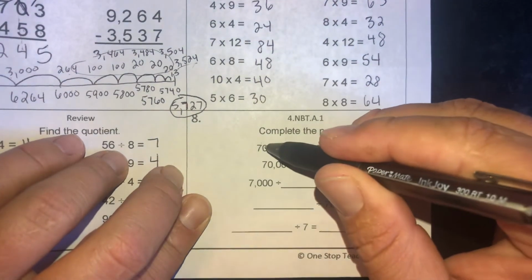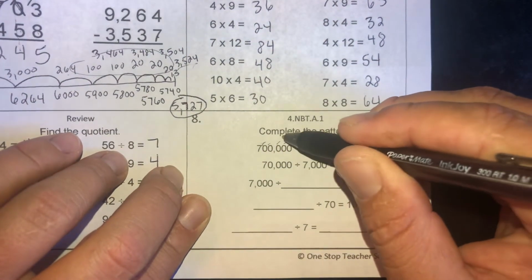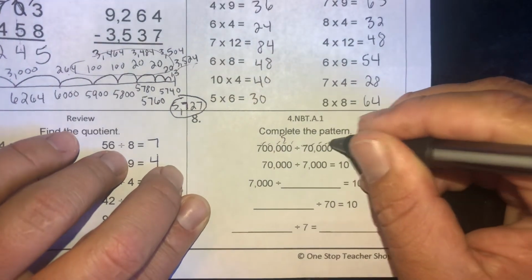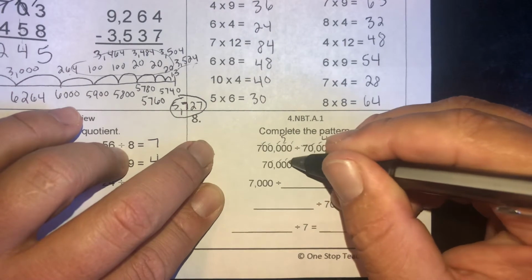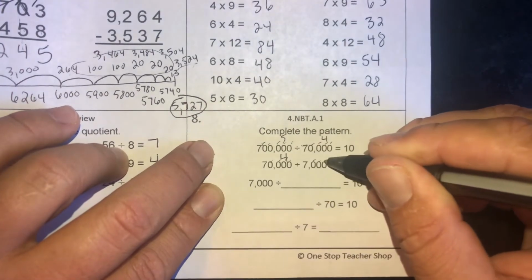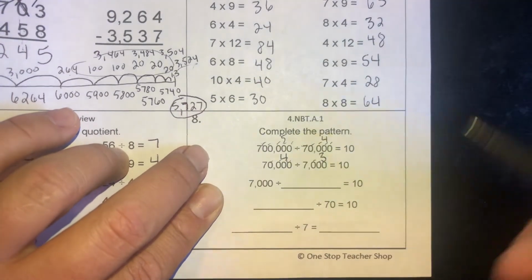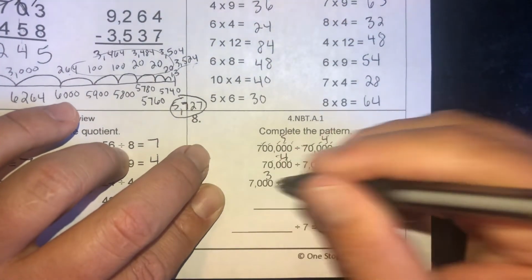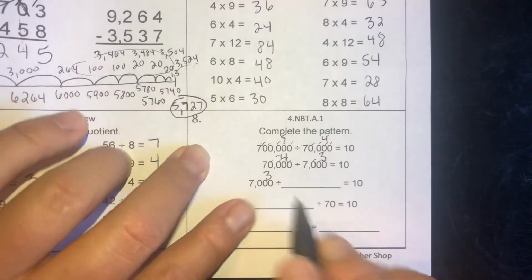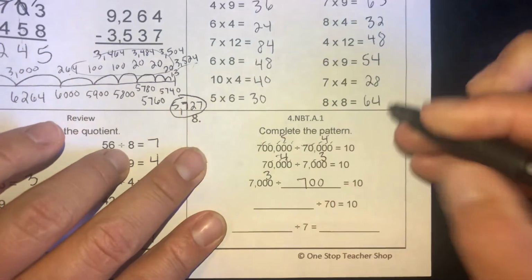How many zeros do we have here? 1, 2, 3, 4, 5. 1, 2, 3, 4. 5 zeros, 4 zeros. 1, 2, 3. So maybe you can kind of see a pattern here. 5, 4, 4, 3. Now we have 3. So this one should then be 2.